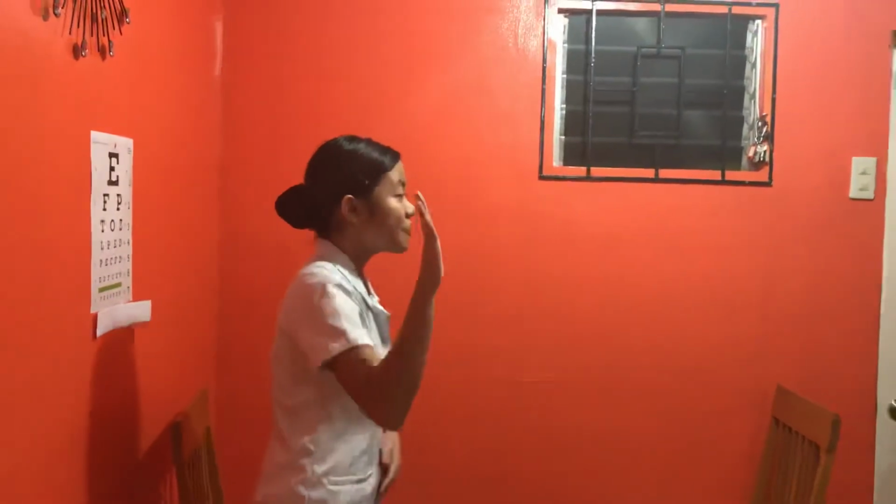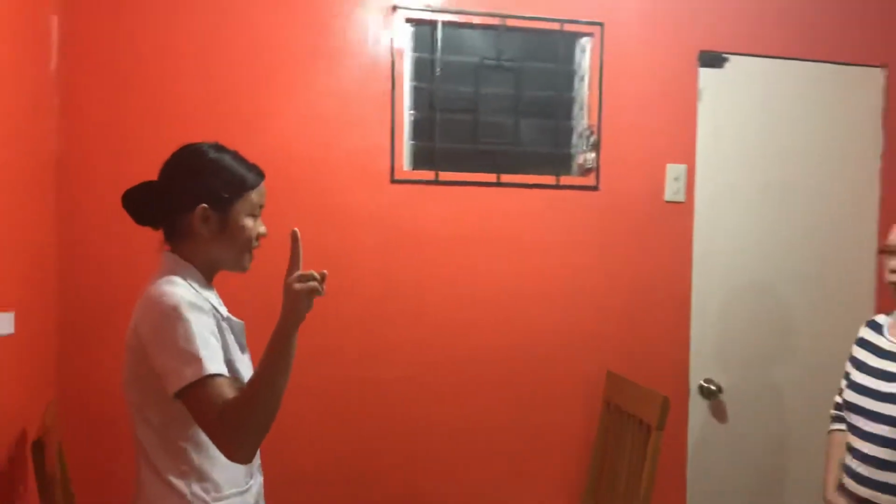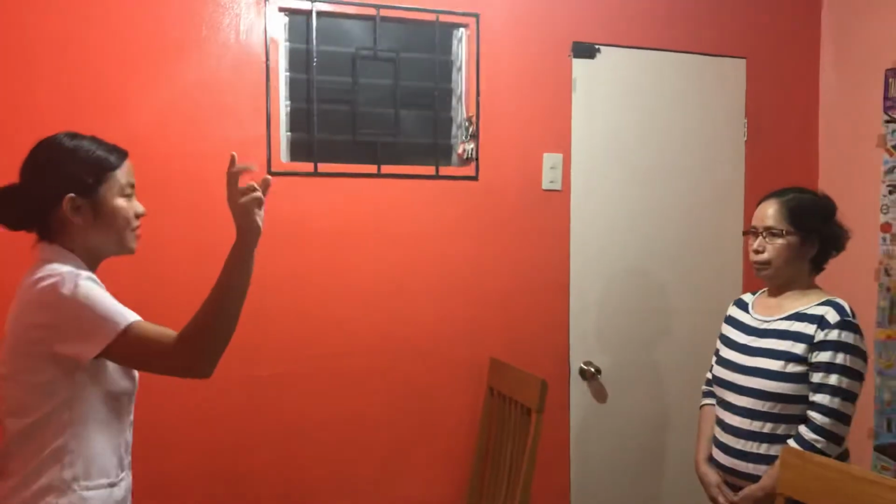And then if the patient cannot read even the top line, which is 20/200, then I have to perform the select vision test. So I'm just going to perform the counting of numbers. So ma'am, please tell me what number is this, okay? And identify it. Okay, so what number is this? 1. Okay, how about this? 2. How about this? 3.